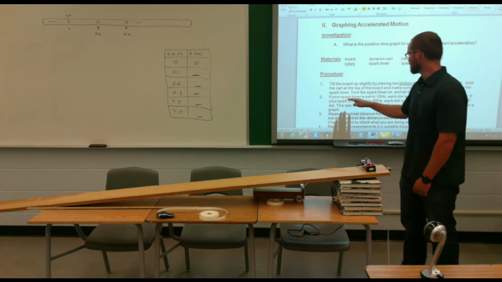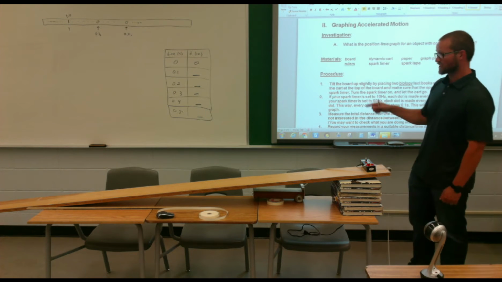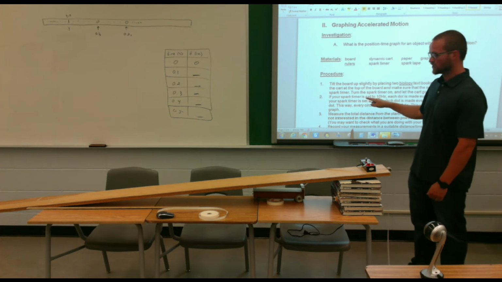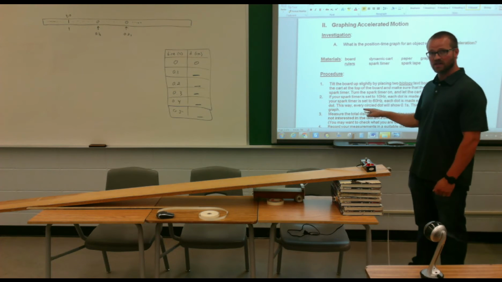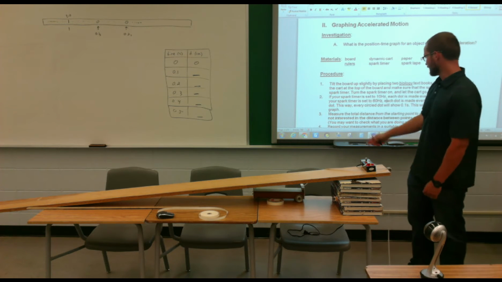Okay, so you're going to set it to 10 hertz if you have that option. Set it to 60 if you don't. You're going to circle every dot again if you have the 10 hertz option. You're going to circle every 6th dot if you're on 60 hertz. And everything's really the same.